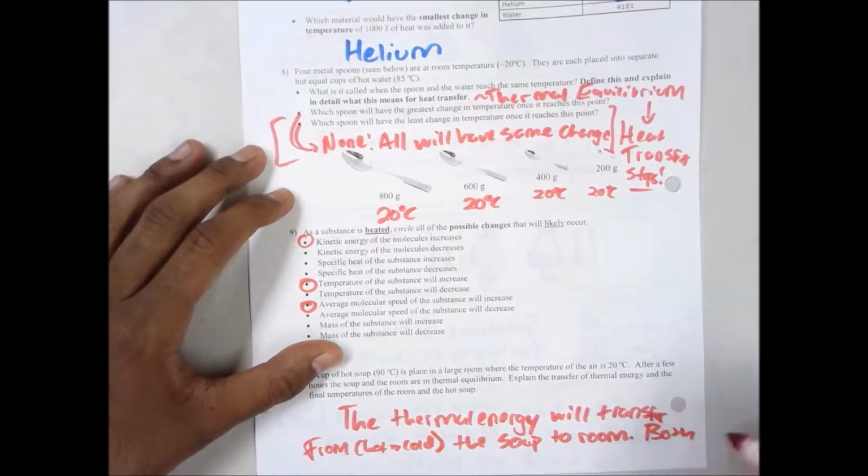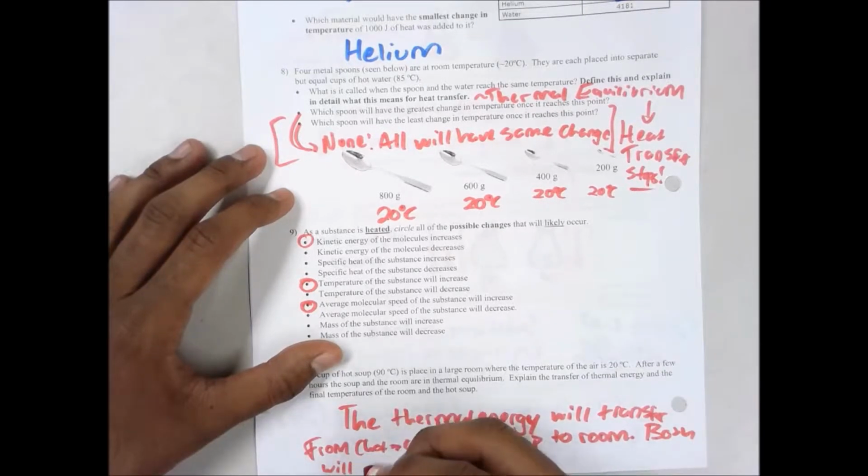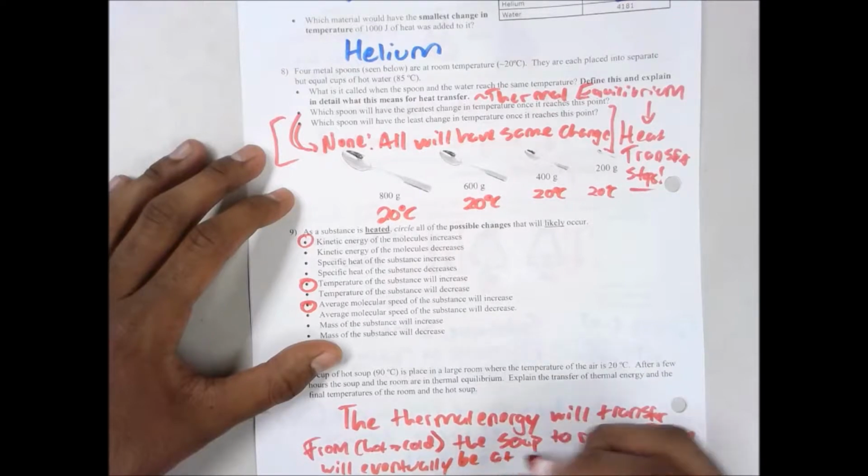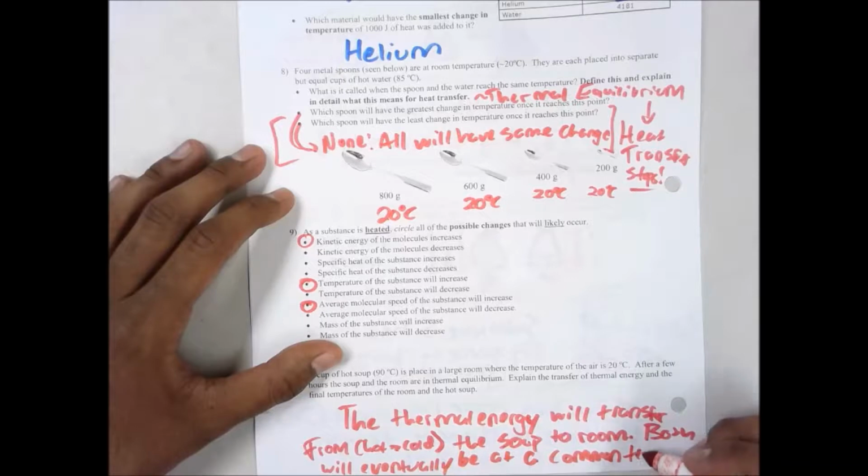Both will eventually be at a common temperature of 20 degrees.